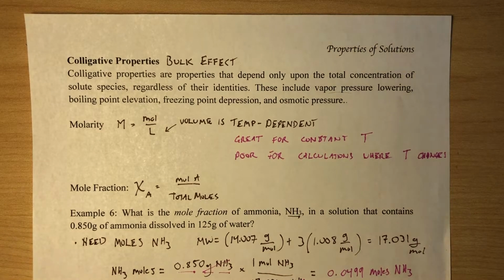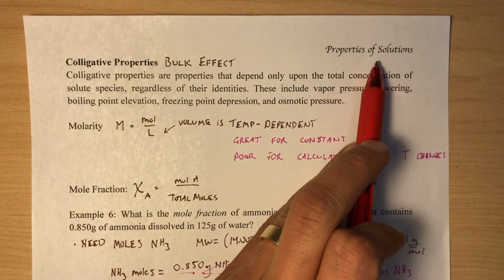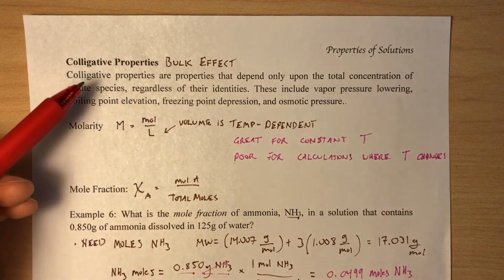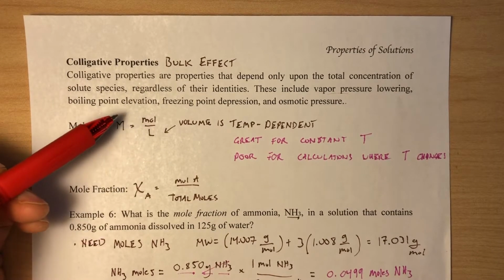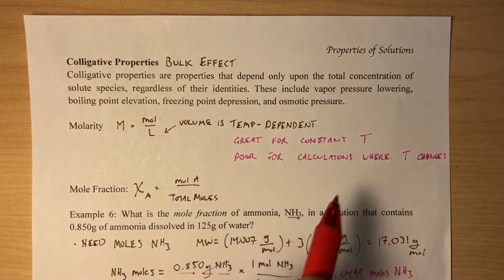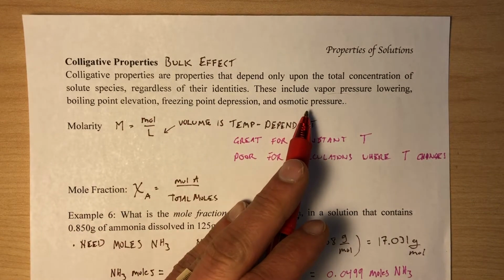Good afternoon, class. Today we're talking about colligative properties in our unit on properties of solutions. Colligative properties are a bulk effect, and they have to do with the effect of having a bunch of solute in solution regardless of identity. This has an effect on the vapor pressure, the boiling point, the freezing point, and osmotic pressure.